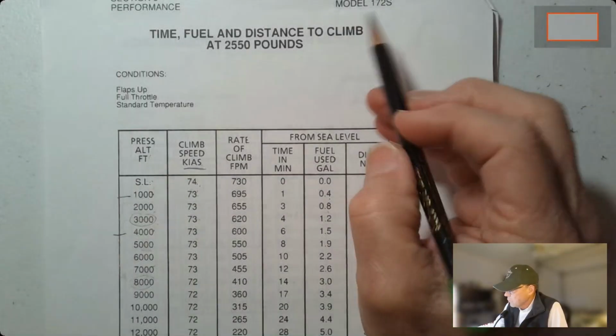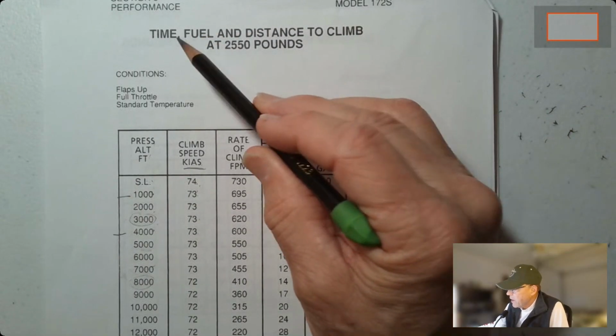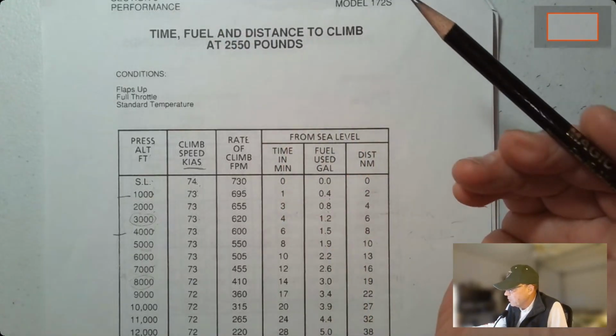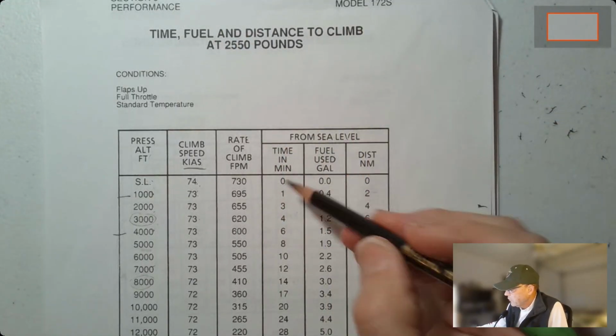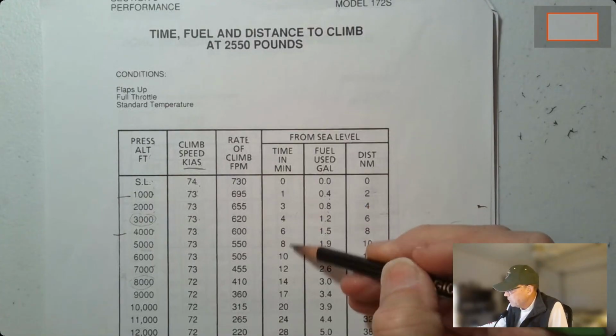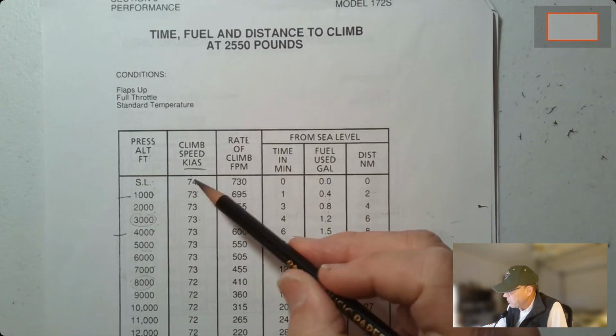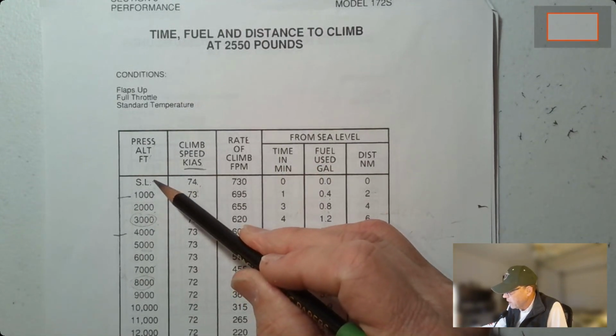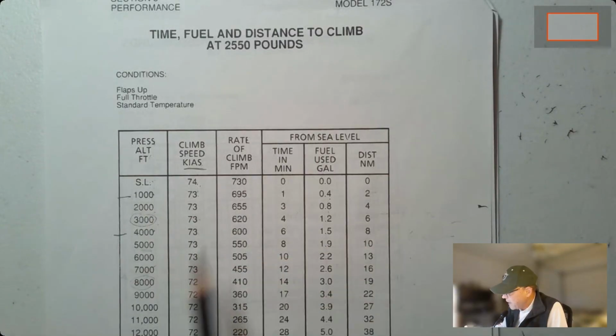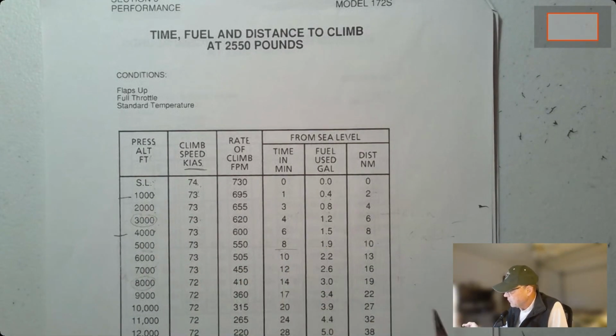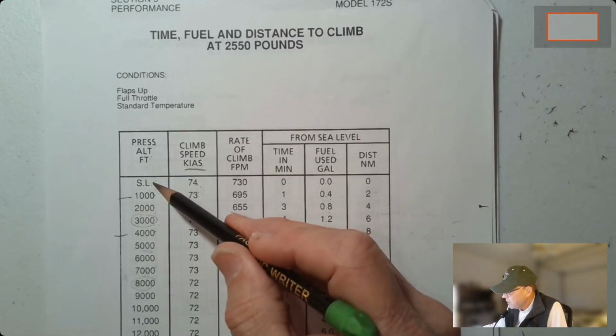We are almost there. We just need to figure out how much time it's going to take us to climb. Going back to our time, fuel, and distance to climb performance chart, we can see the time to climb to an altitude is given in minutes. And the way that this chart works is that if we started at sea level and we climbed to 5,000 feet, then it'll take us 8 minutes. But we're not starting at sea level.